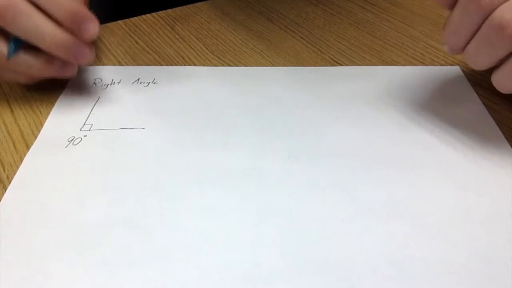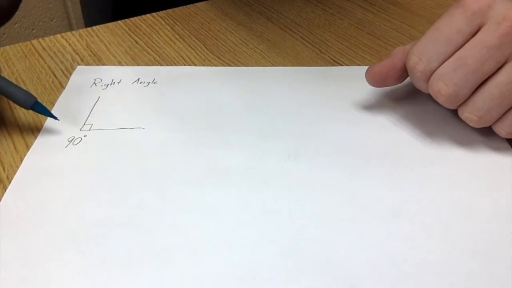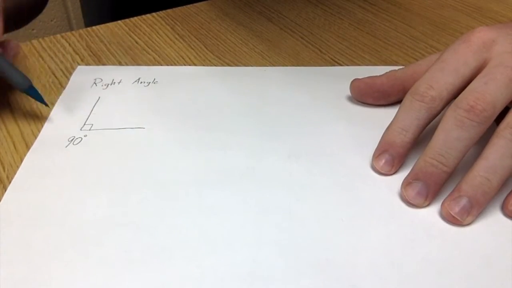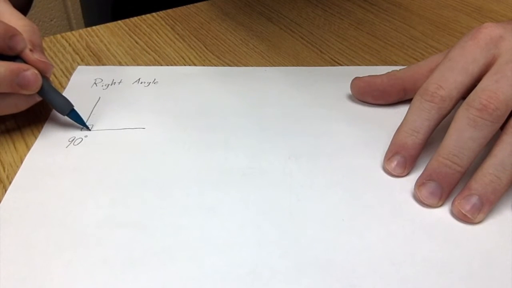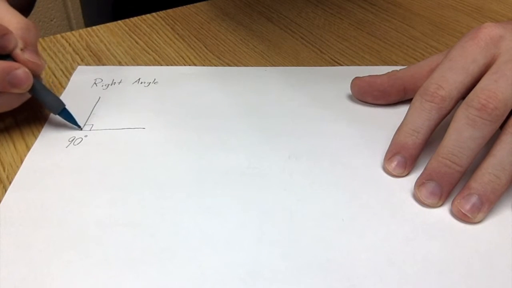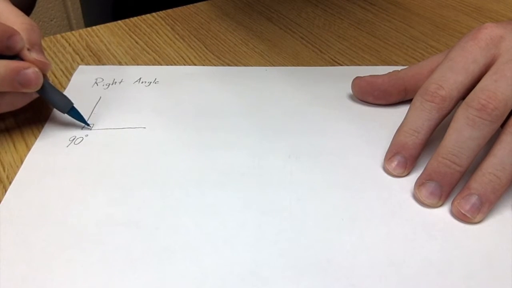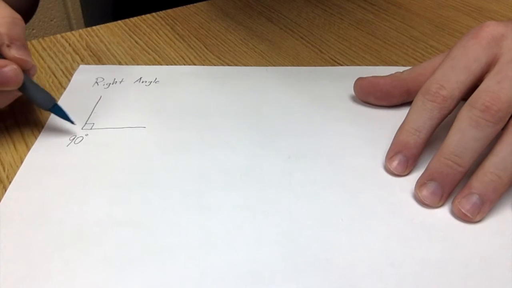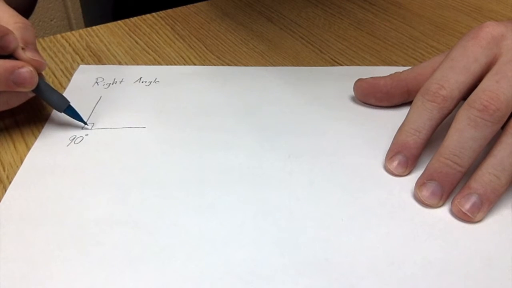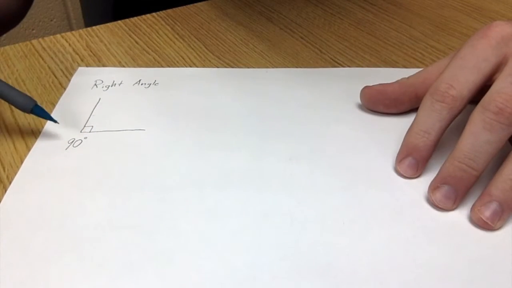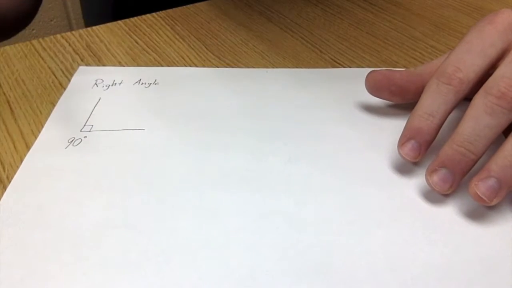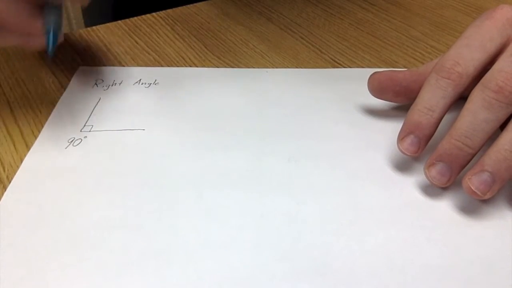They're always 90 degrees. And usually when there is a right angle, they'll also put these two little lines here to make a square. So whenever you see that little square there, that's not on every angle, only in right angles. It's a right angle, it's a 90-degree angle. So no matter what, remember, right angles are always 90 degrees.